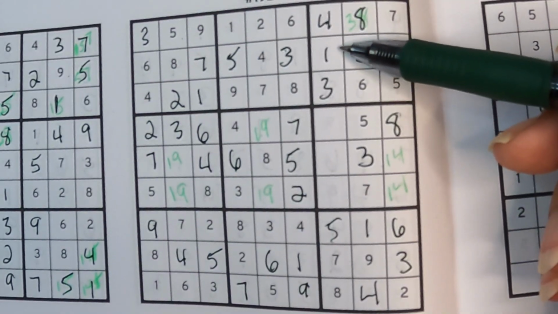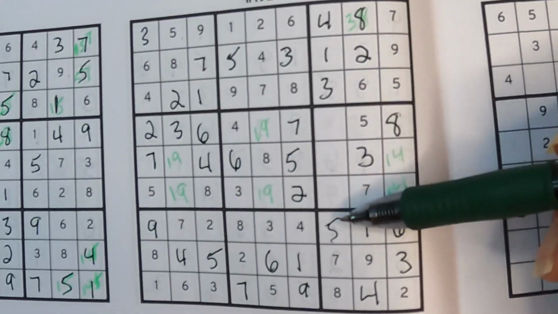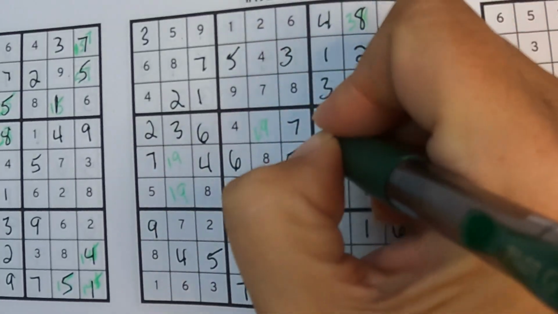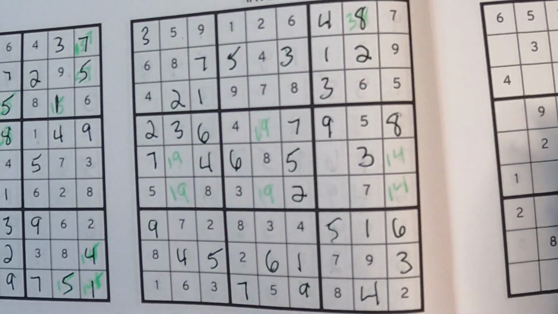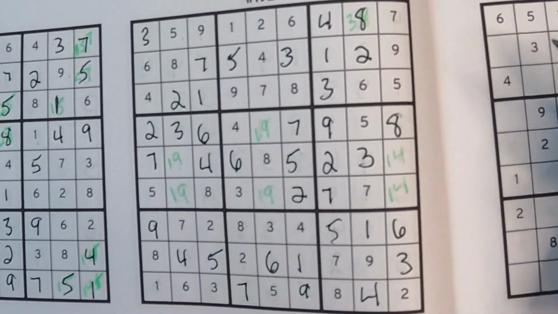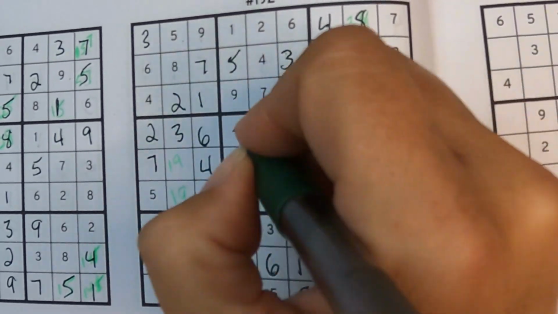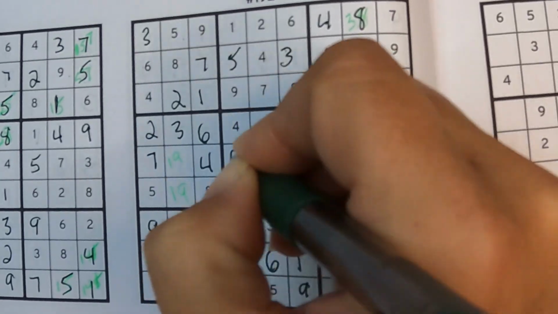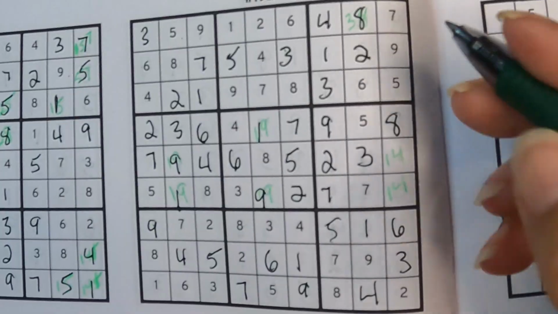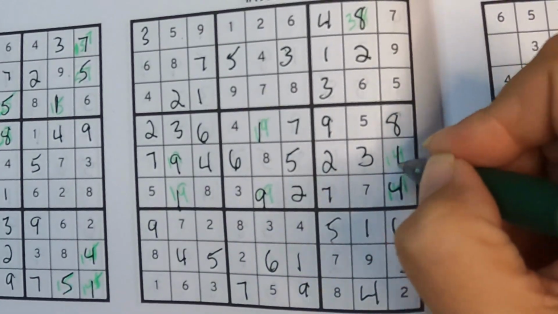And for this column, we're missing 2, 6, and 9. We've got 2 and 6 here, so this is our 9. 6 here, so 2, 6. This 9 makes this our 1, 9, 1, 9. And that 1 makes this our 4 and 1.